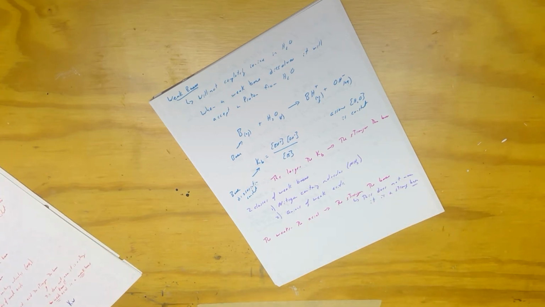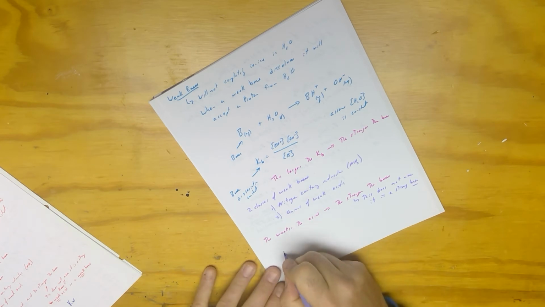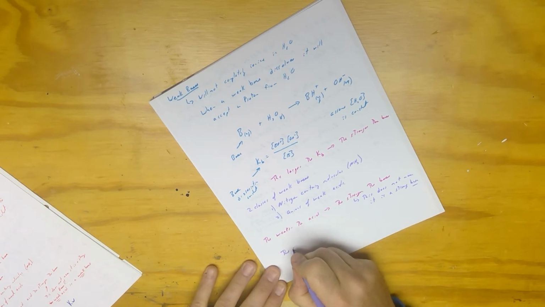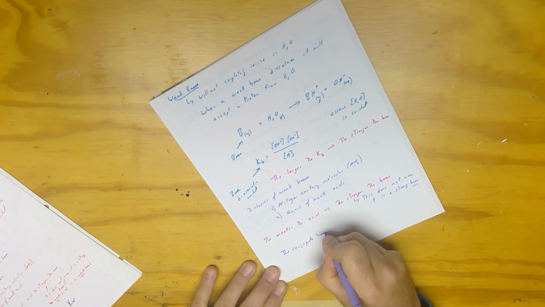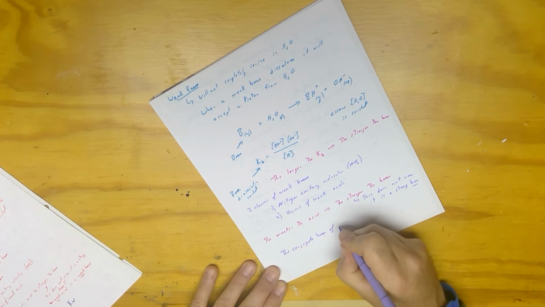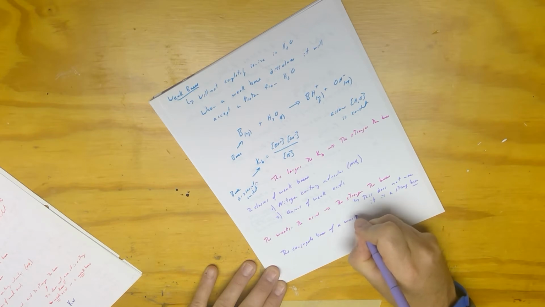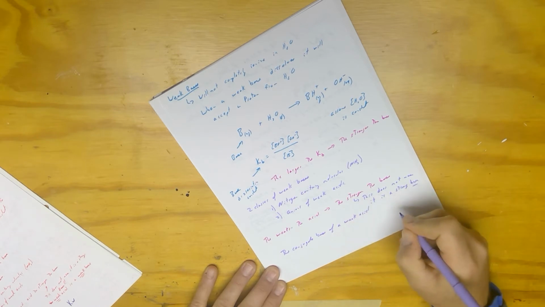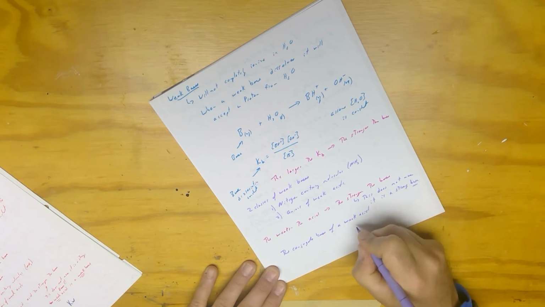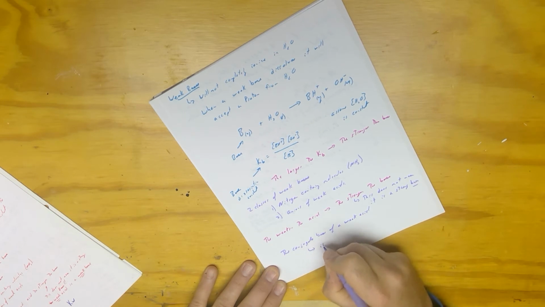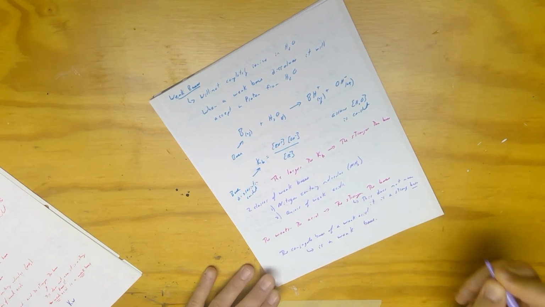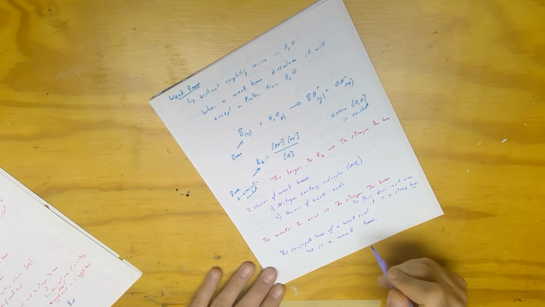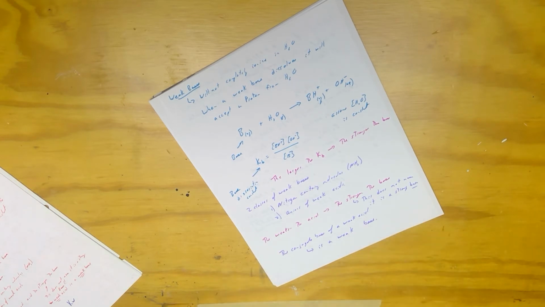And in reality, the conjugate base of a weak acid is a weak base. So if you have a weak acid, its conjugate base is going to also be weak.